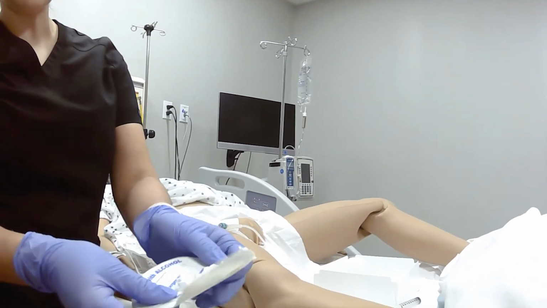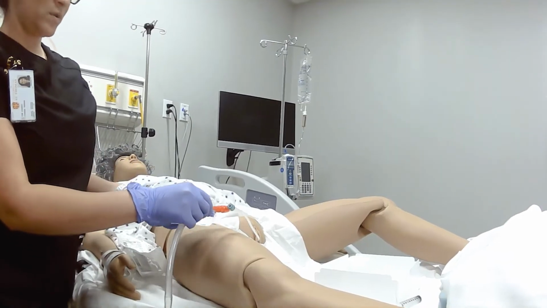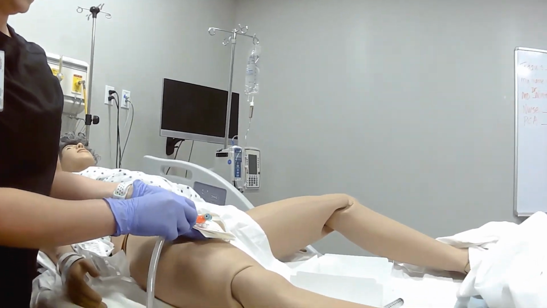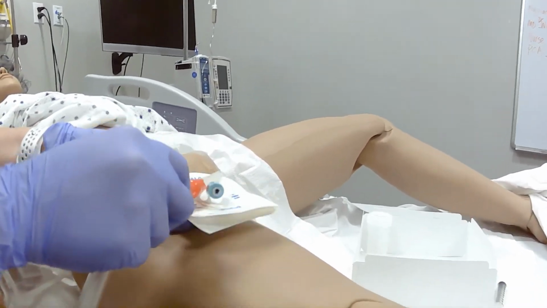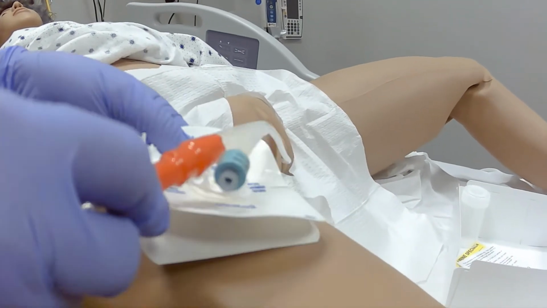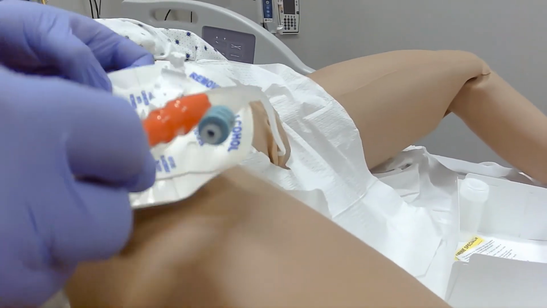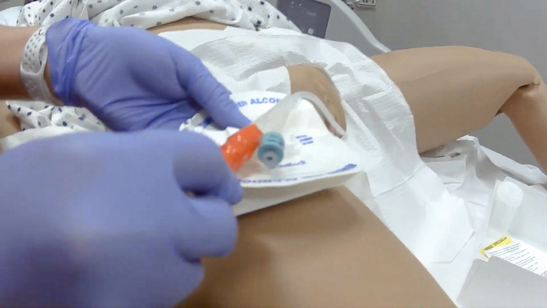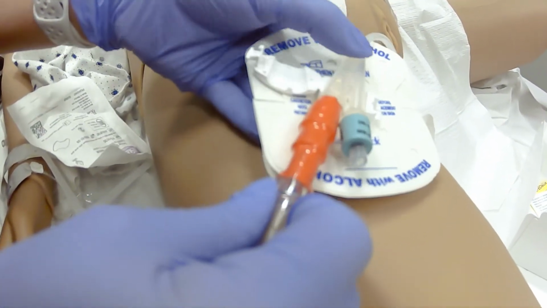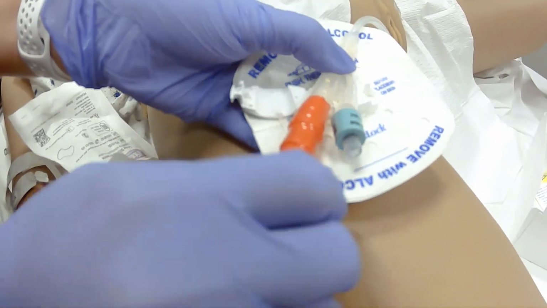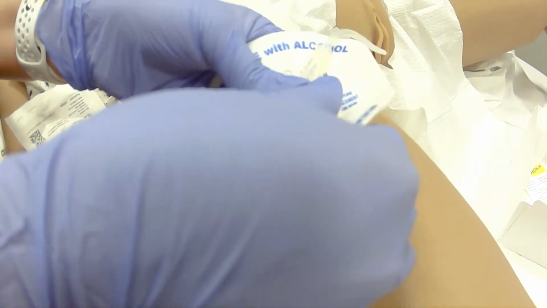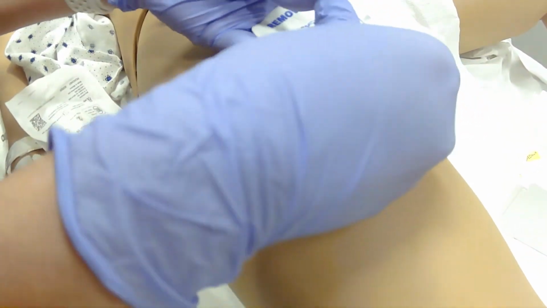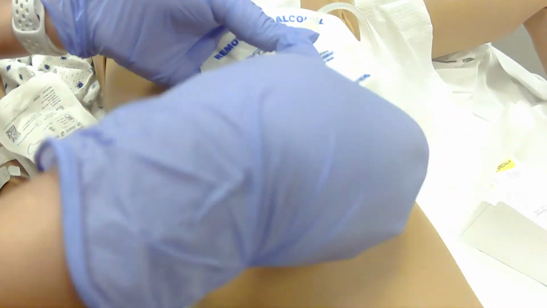So this specific stat lock is going to clip onto the Y ports here. Let me double check. Okay, should be okay. So it looks like a Y, and it'll clip on like so. Just make sure that you're not tugging on it too hard, because then it's going to cause injury to the patient.